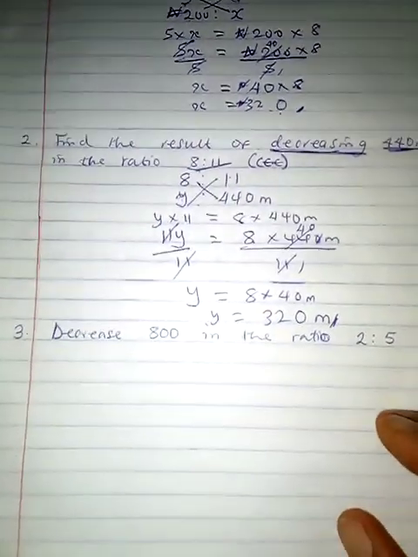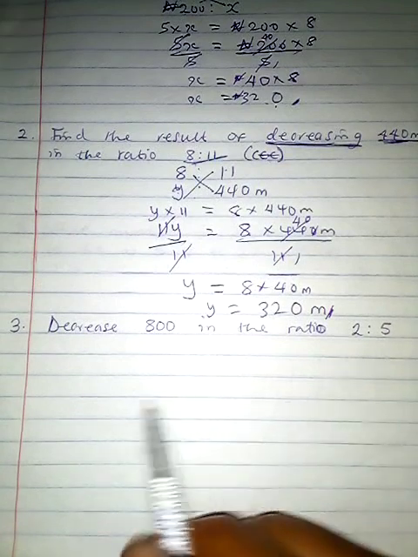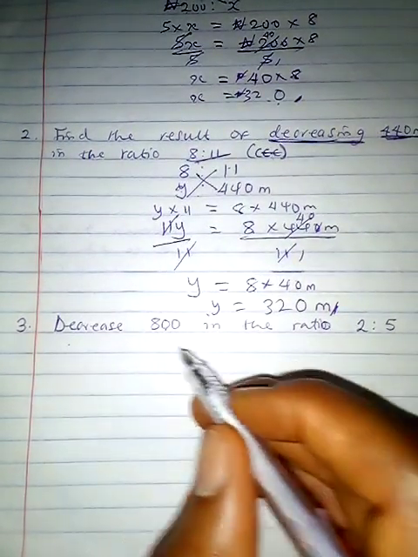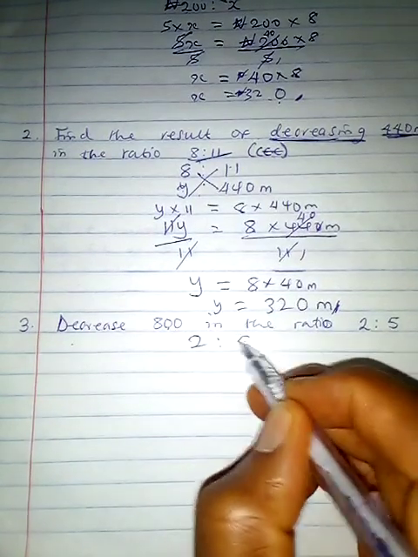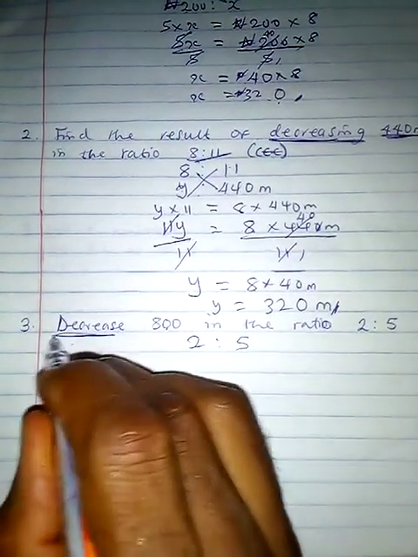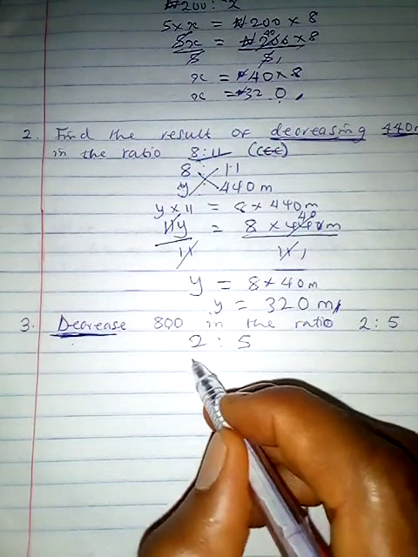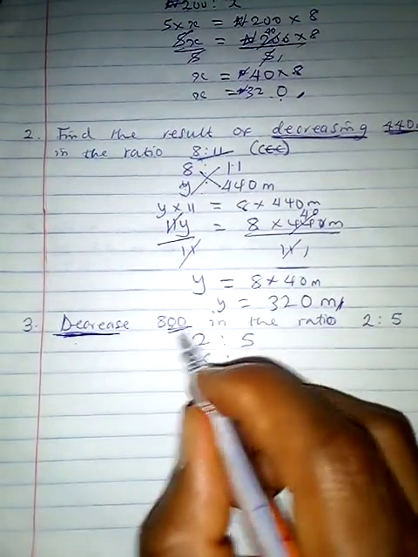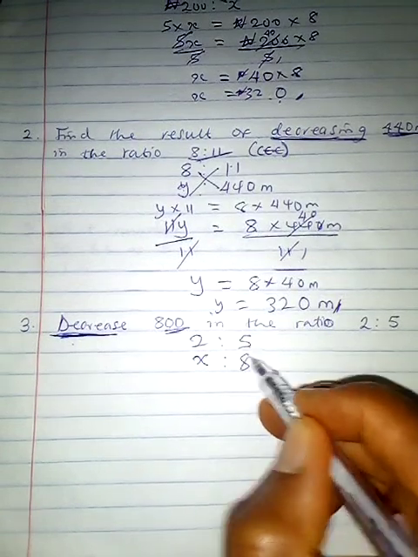And then we also have the next question here, which says decrease 800 in the ratio 2 to 5. The ratio is 2 to 5, and then they say decrease. Once you hear decrease, that means you are finding the value of the smaller ratio, and the given quantity is for the bigger ratio. That means 800 is going to come here.